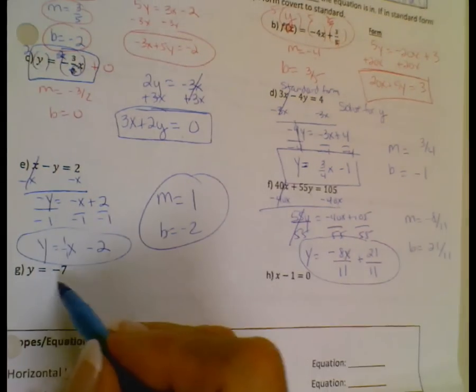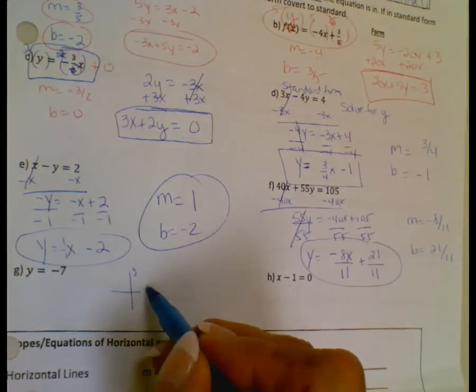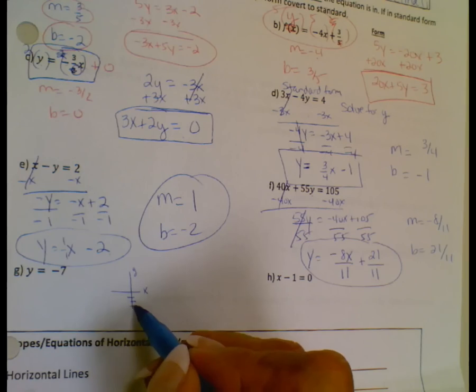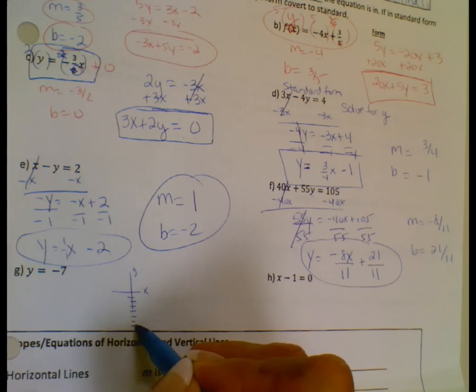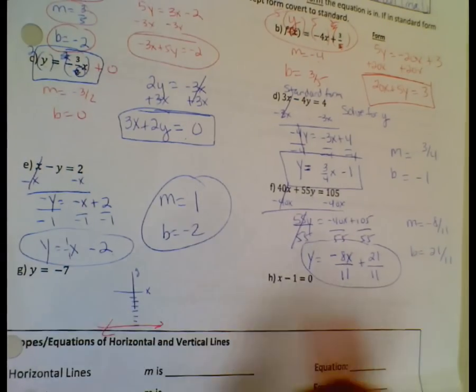G. y equals negative 7. Let me show you what that looks like. This is the y-axis. This is the x-axis. So if I said y equals negative 7, you would go down to negative 7 on the y-axis. And then you would draw a horizontal line through it. That's how you draw it.